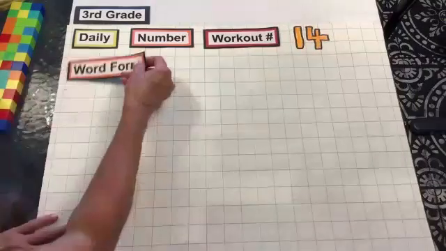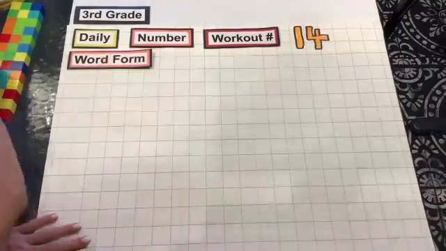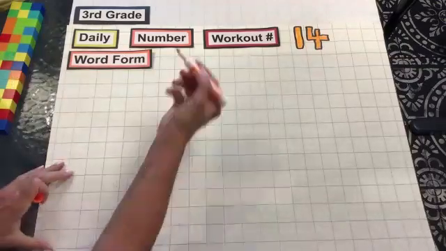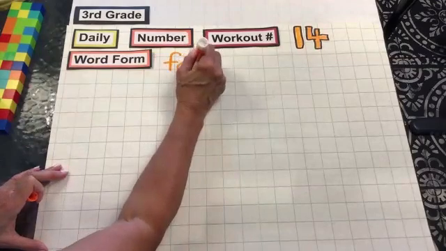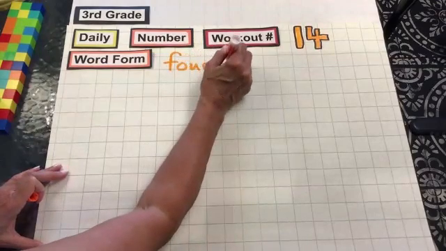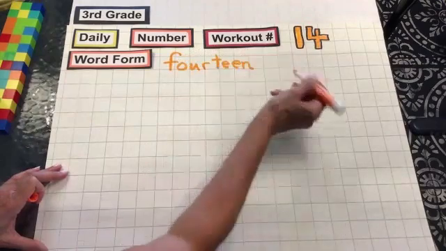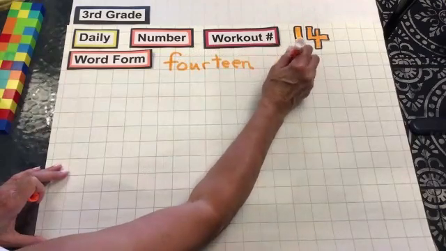We're on the number 14. So let's start with the word form. So we have F-O-U-R-T-E-E-N, and that is an even number.